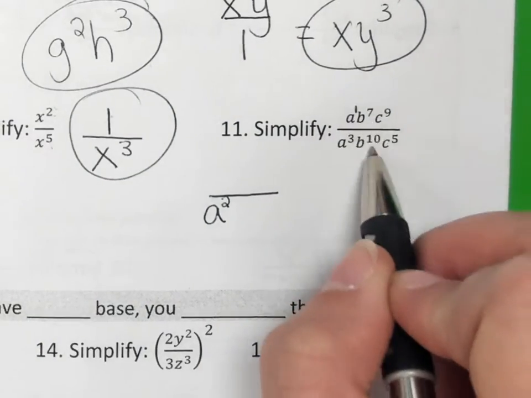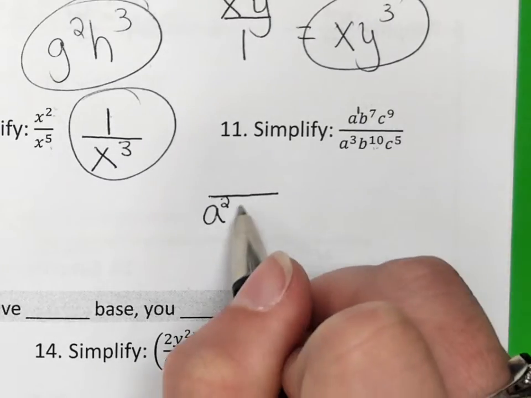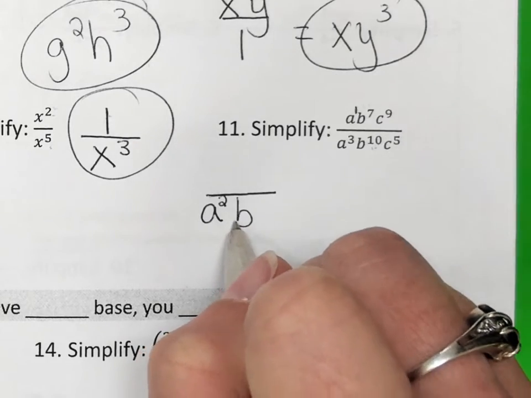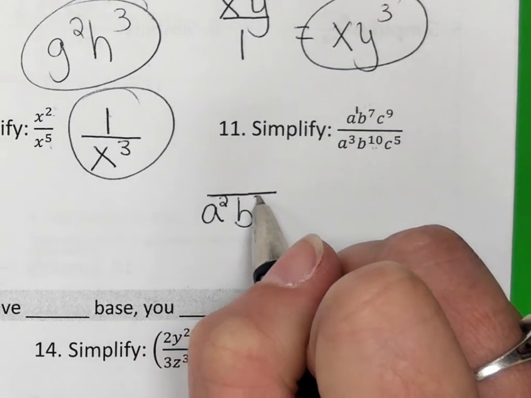All right, which one's bigger, 7 or 10? 10, so the B's going to go on the bottom. What's 10 minus 7? 3.